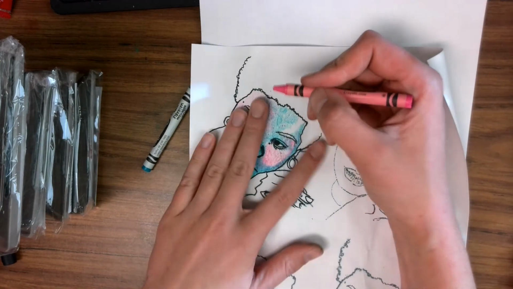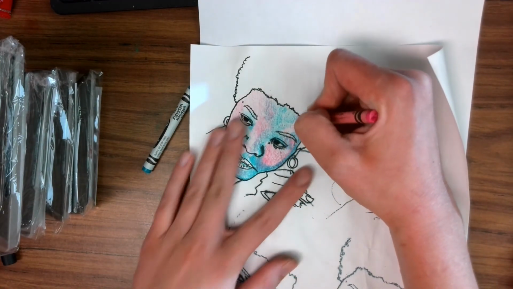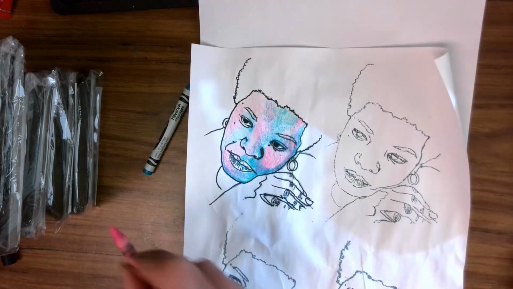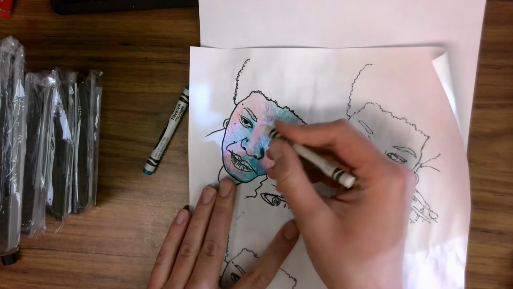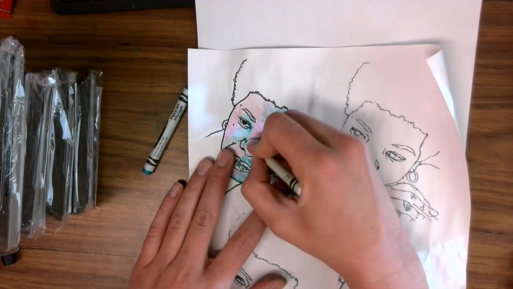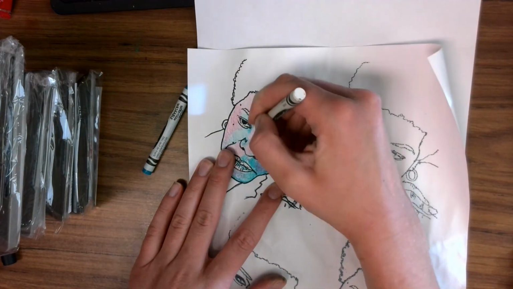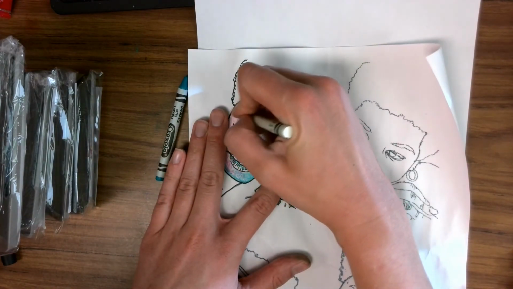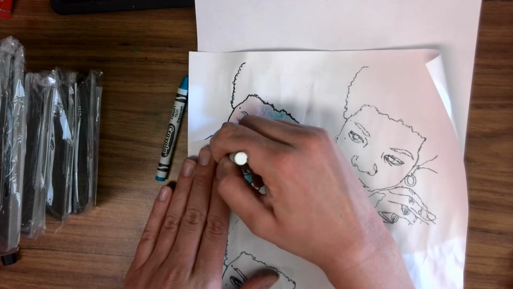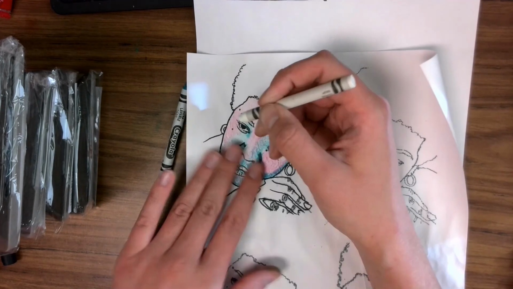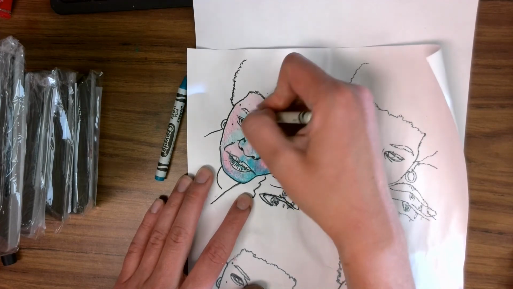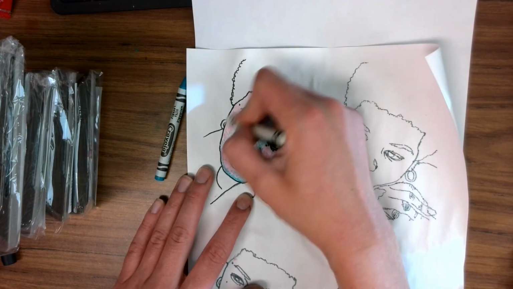This is a really fun project, but it can also be very meaningful. My white crayon for some of those highlights. You can actually do a whole lot more than you realize with crayons, as I've discovered in my teaching. Lighten some of those up.